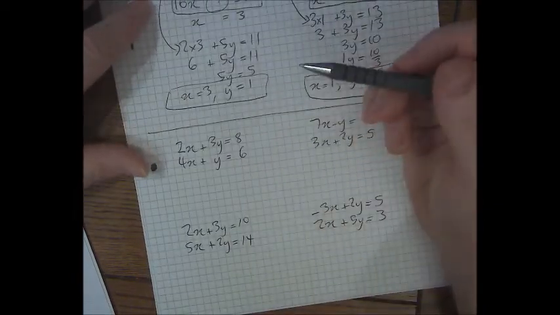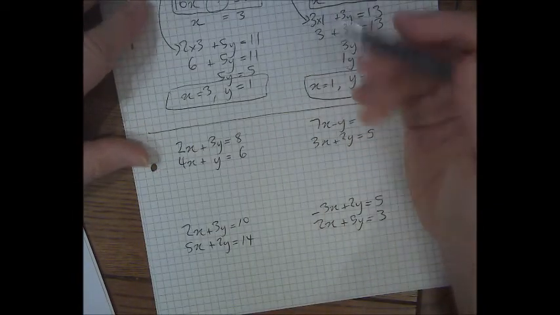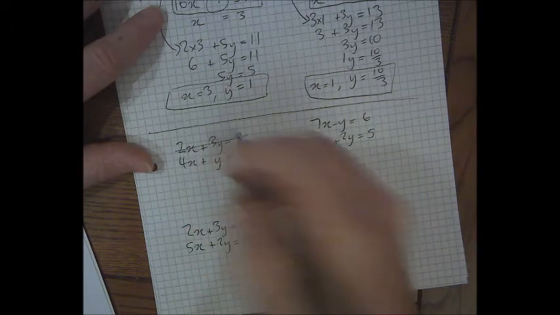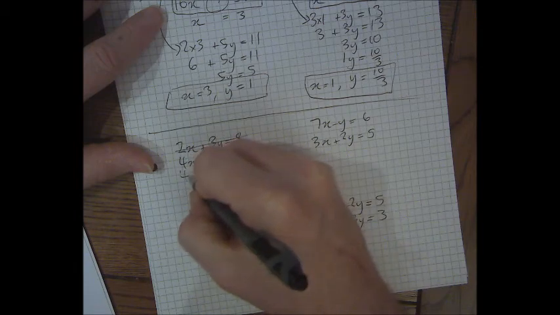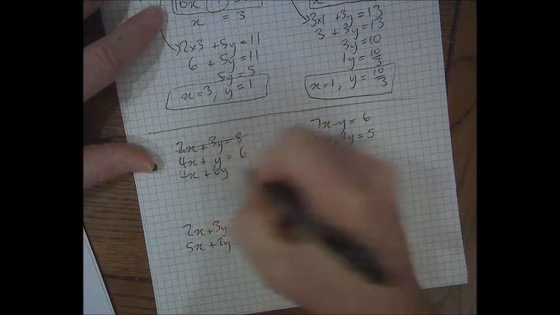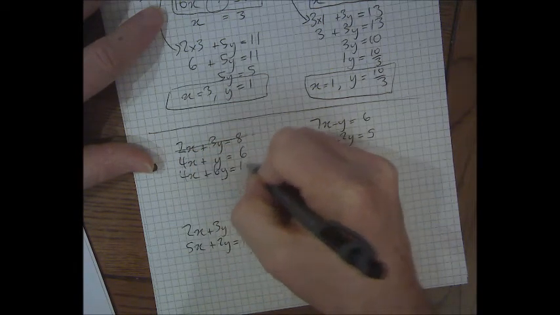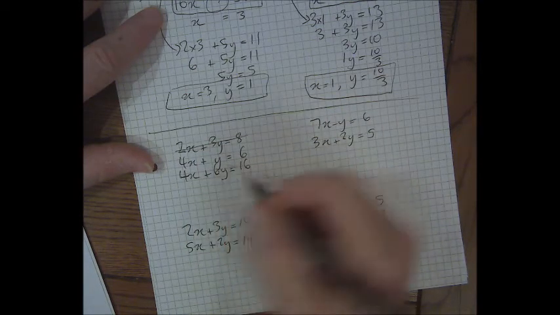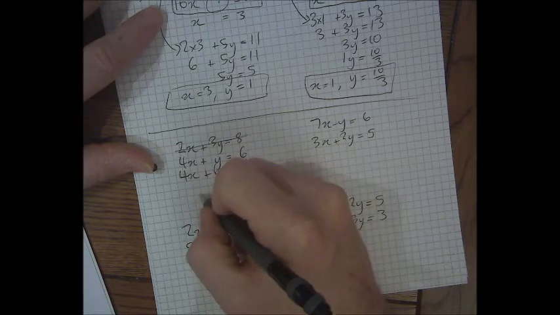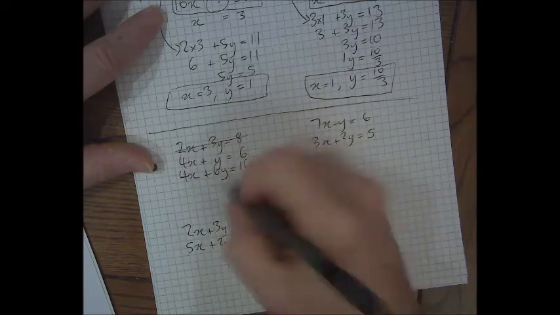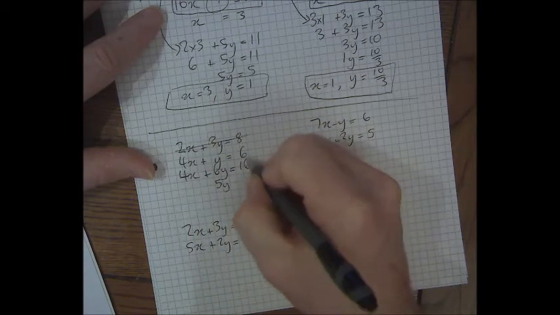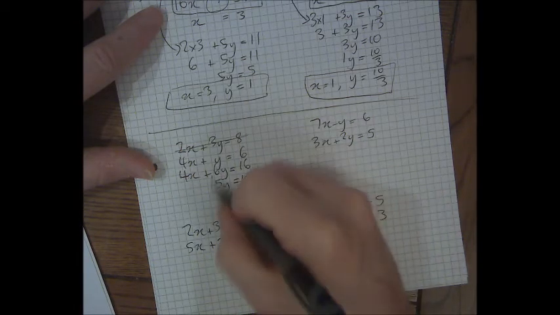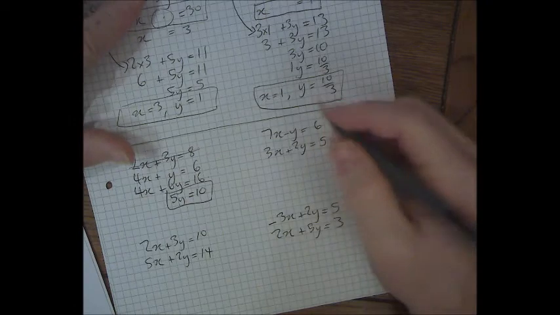So what you do is you just engineer a situation where you get blanks. I'm going to very neatly cross this out and double everything. So what I'm writing now is just the doubled version of the crossed out line. And now you have a match, so you can do three subtractions. 4x take away 4x, blank. 6y take away y, 5y. 16 take away 6, 10. Sweet situation. What about this one?